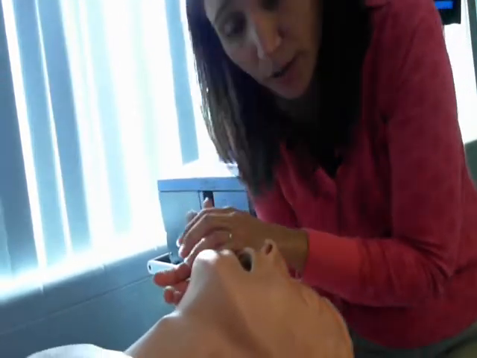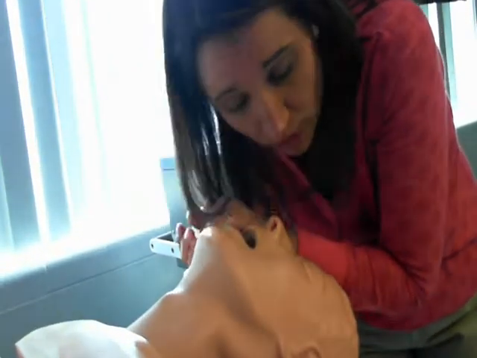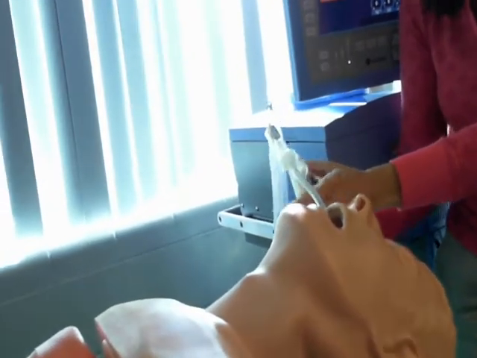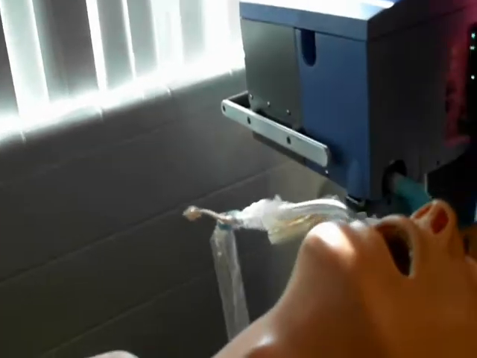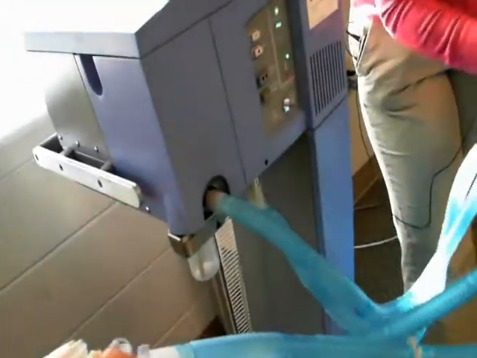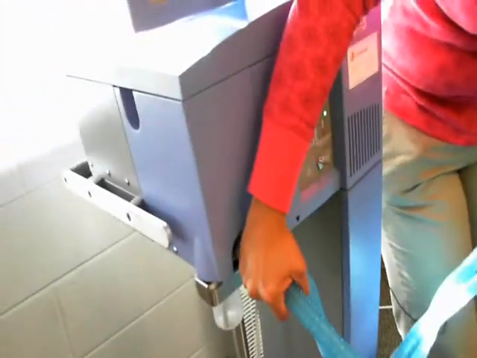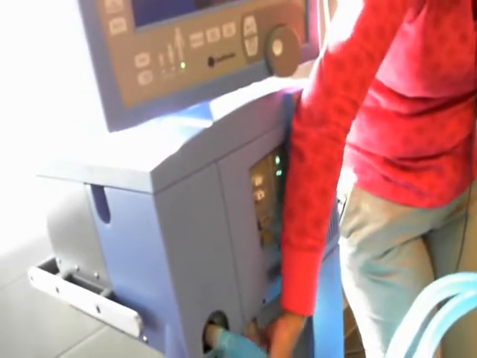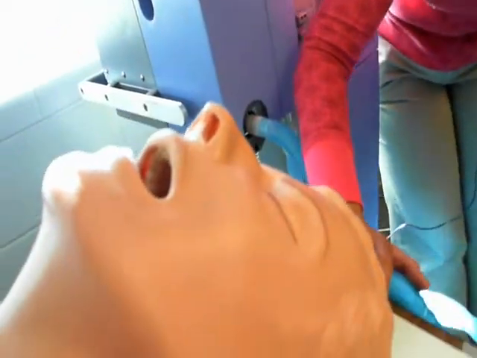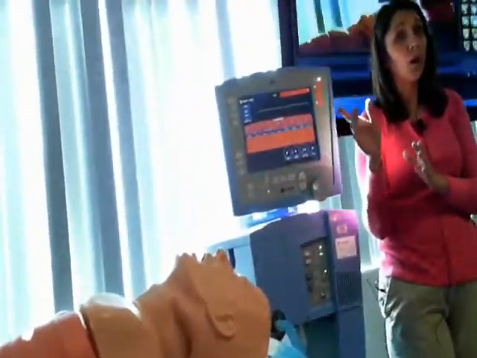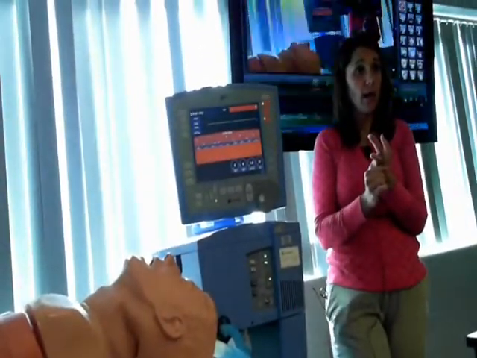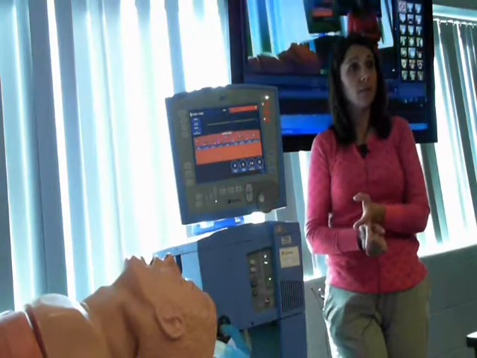So you need to start at the level of the patient, put your head down here, listen, and feel, and tighten every connection on the ventilator circuit all the way back to the machine. Okay? So that is what you will commonly start to do when you have a low tidal volume, low peak pressure alarm. Okay? Low, look for leaks.